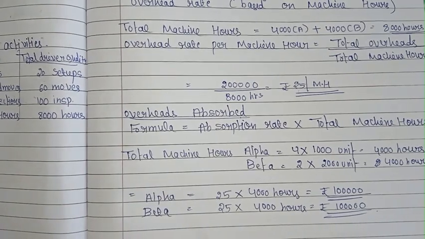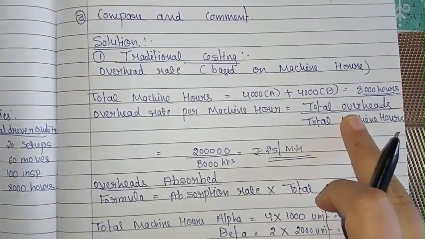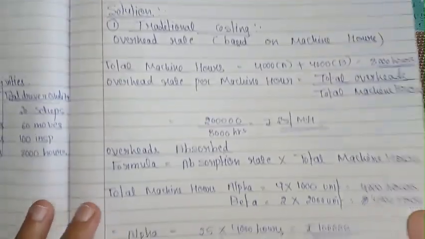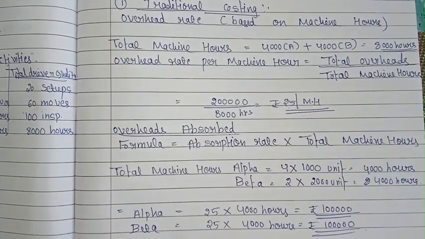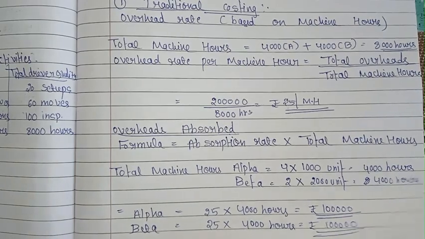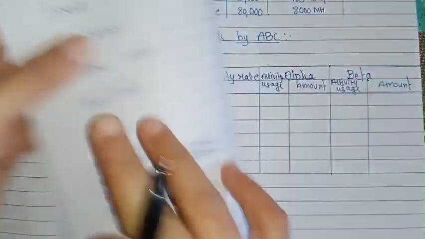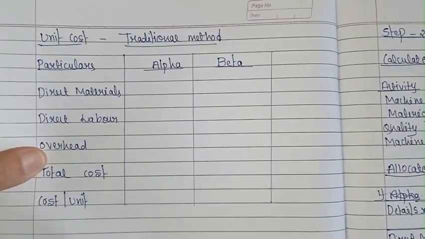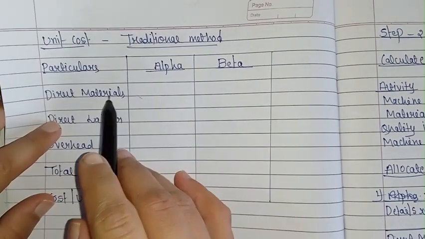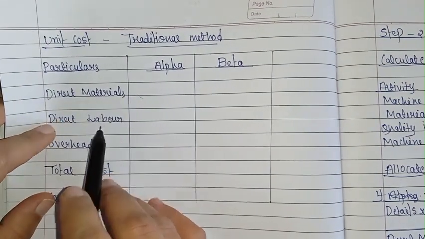In traditional costing, what we did? First we need to calculate the absorption rate. Formula is total overheads divided by total machine hours. And after that we need to calculate the overheads absorbed. Formula is absorption rate into total machine hours. Now what we have to do? Now we need to calculate the cost per unit under the traditional method. So first we need to write down direct materials and direct labor.